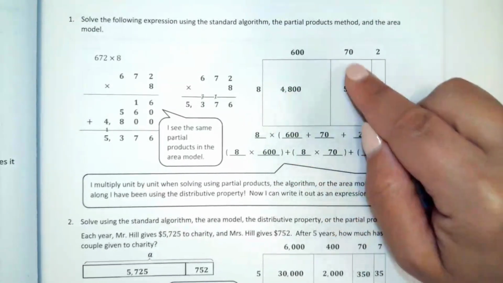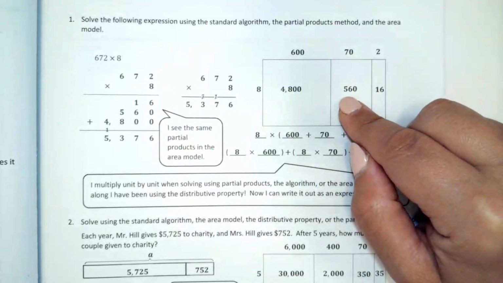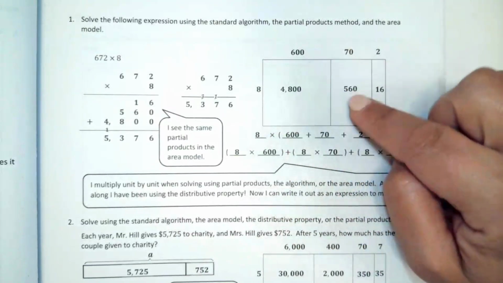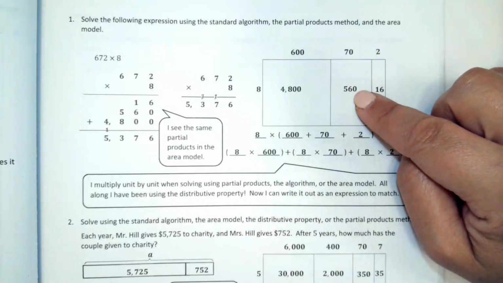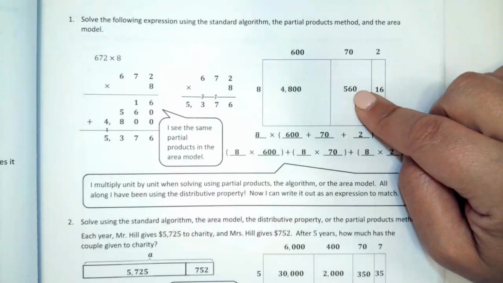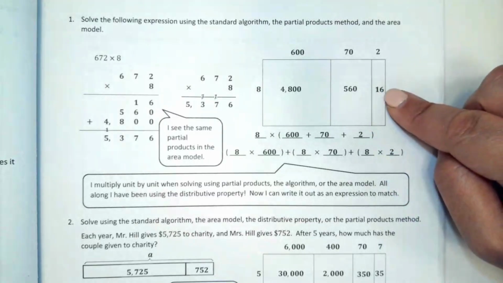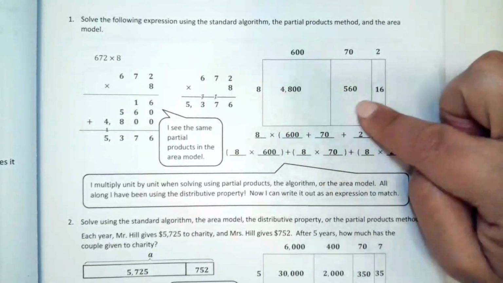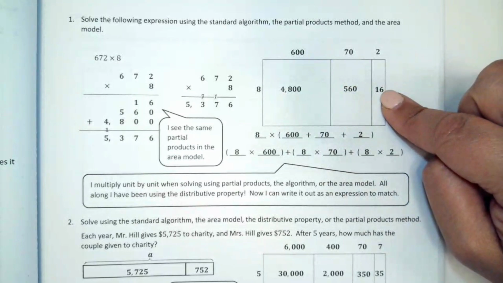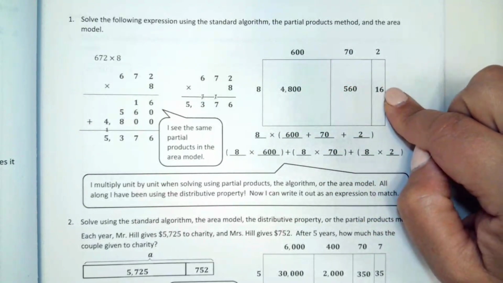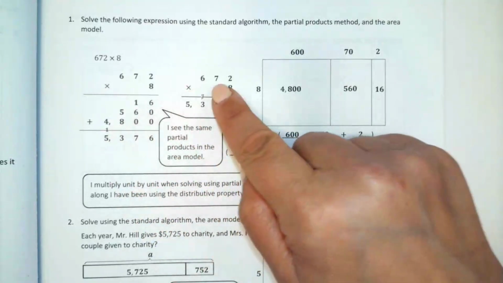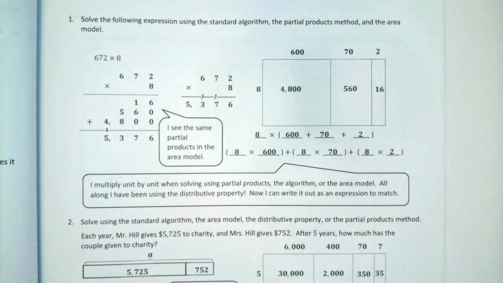Then 8 times 70. That equals 560. 8 times 7 is 56. So 8 times 7 tens is 56 tens or 560. Then this box is multiplying 8 times 2. 8 times 2 is 16. Then you add up all the parts. And guess what? All three methods will get you the same answer.